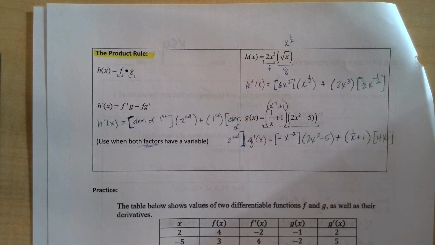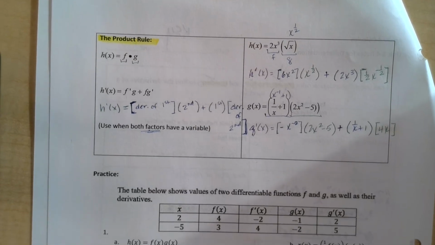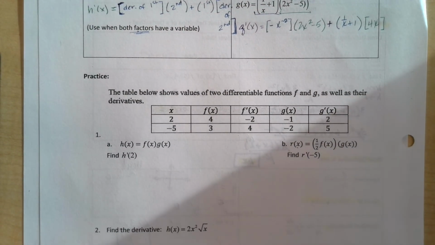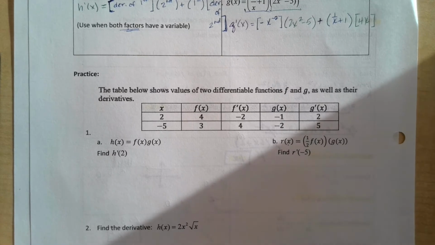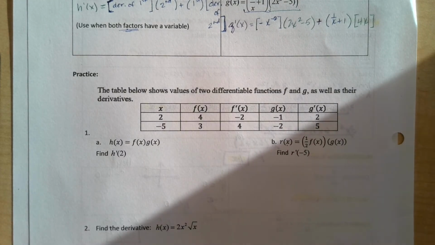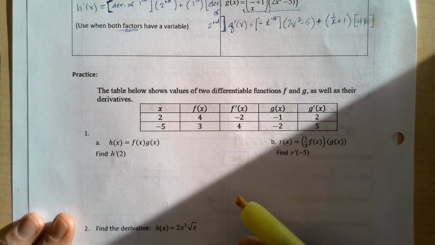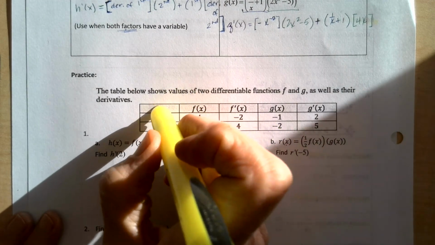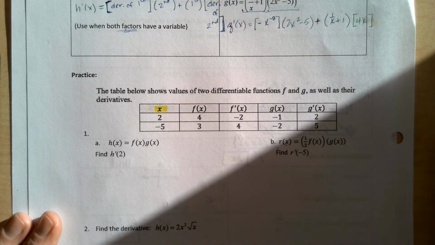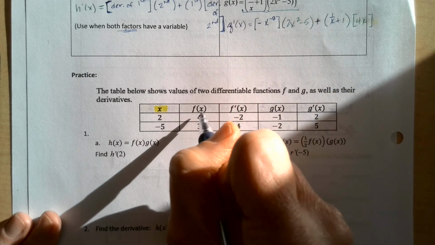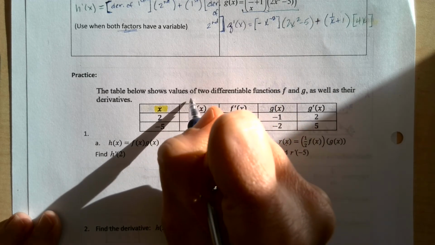All right, so we're going to take a look at some fun table values, and in order to practice this, here we go. The table below shows values of two differentiable functions, f and g, as well as their derivatives. Okay, so let's try to read this table. I've got my input values for x, and then I have my function, and then I have my derivative.